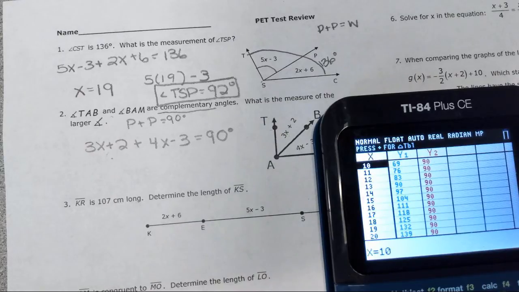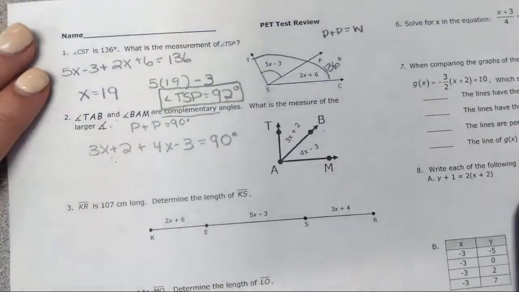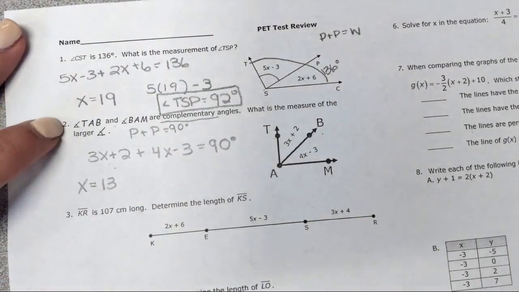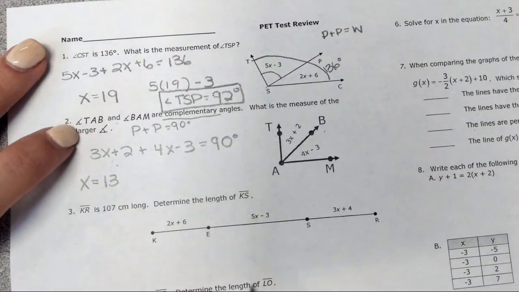So I look, where does it equal 90? At x equals 13. It's not asking me for x, it's asking me for the larger angle. I have no idea which one's larger from the picture because you cannot trust the picture. It's a filthy liar.